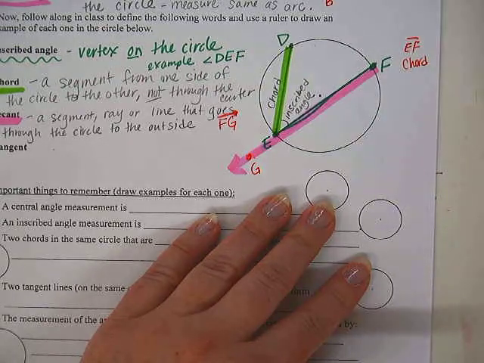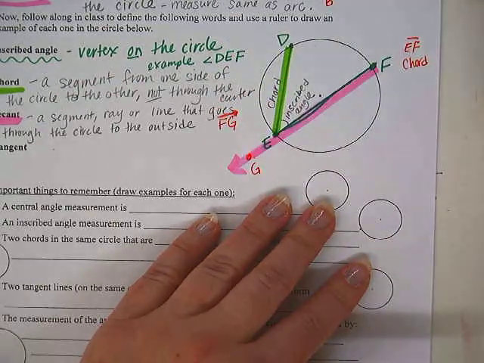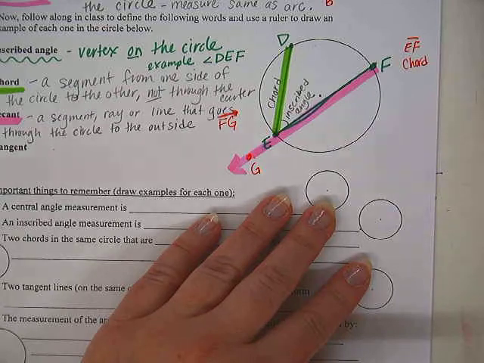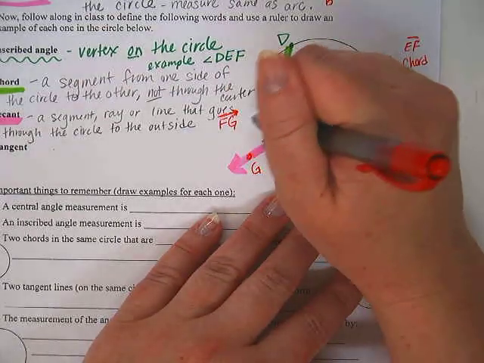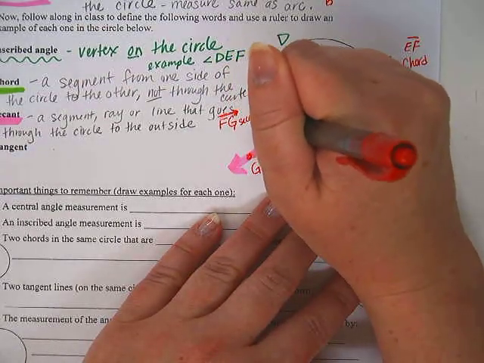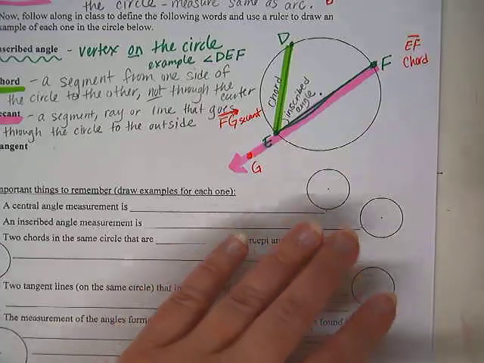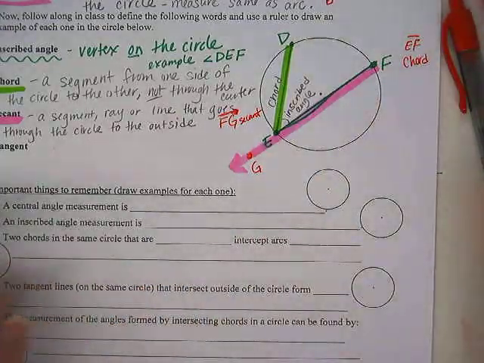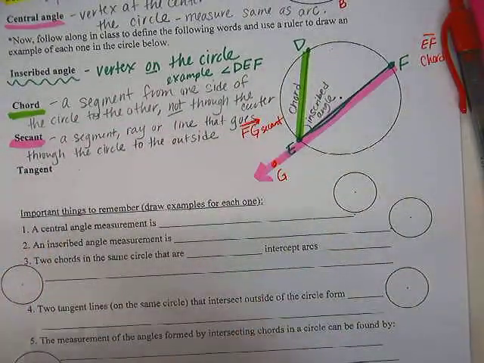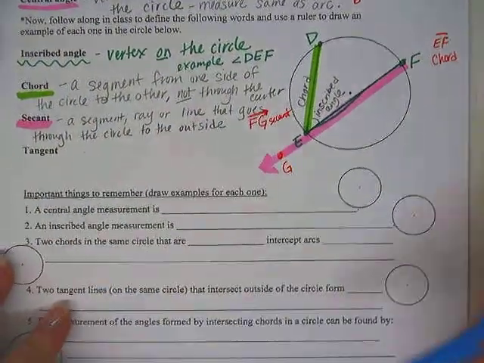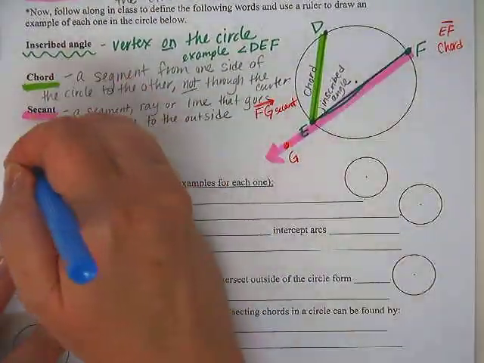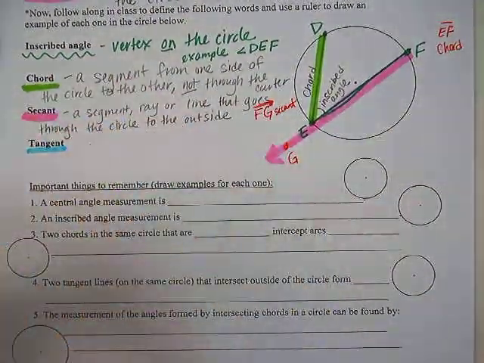I'm just going to write a little note over here. EF with the segment over the top. Notice how my segment has no arrows? So it starts on the circle and it ends on the circle. That is actually a chord. So what is it that makes FG, which is kind of in the same place, why is that a secant? Because it goes outside of the circle.